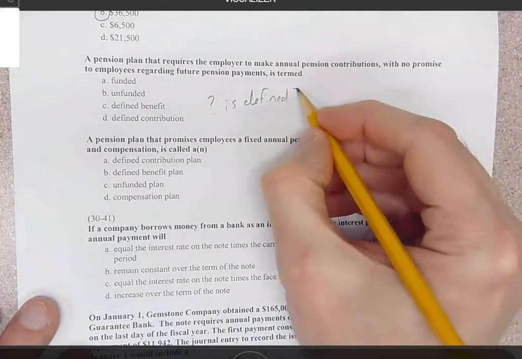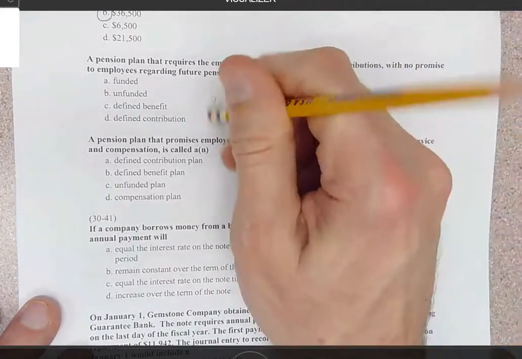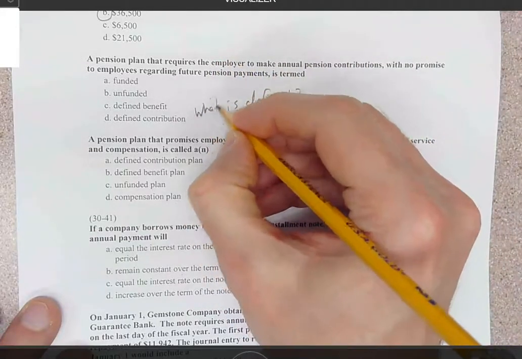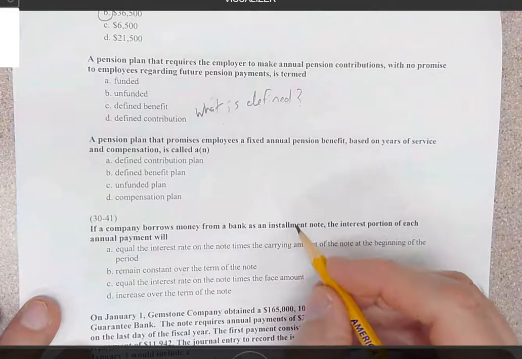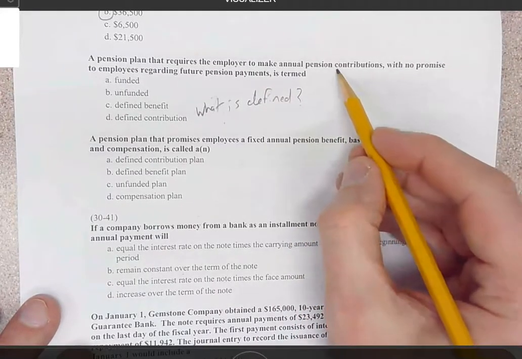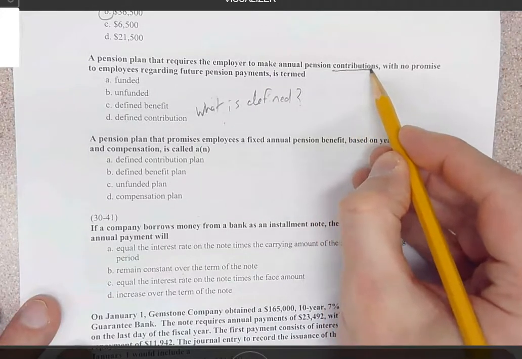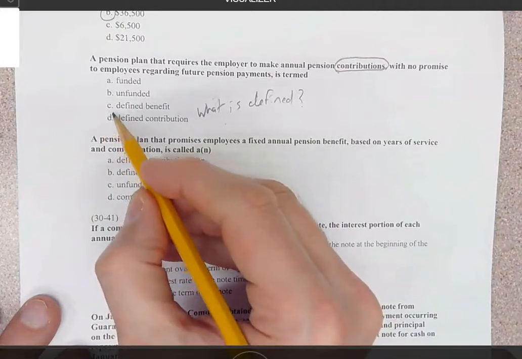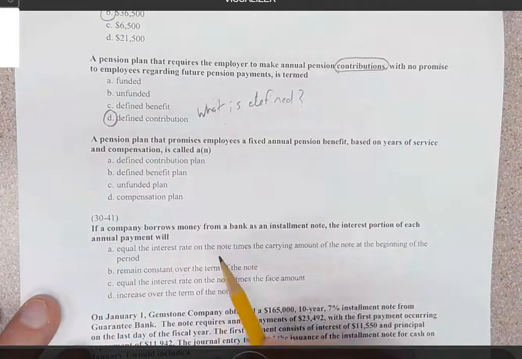Let's put the question mark over here and do it like this. What is defined? Well, in this case, what is defined is the contribution. Okay? So our answer is going to be a defined contribution plan.